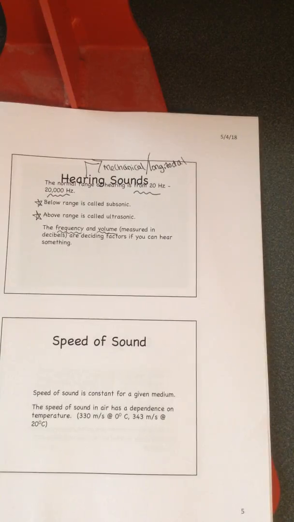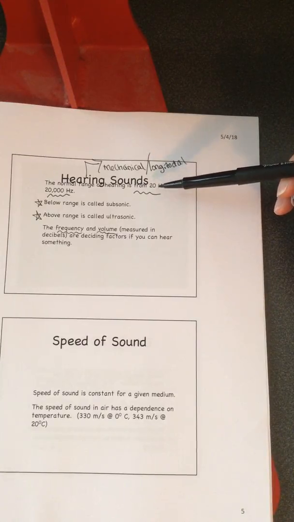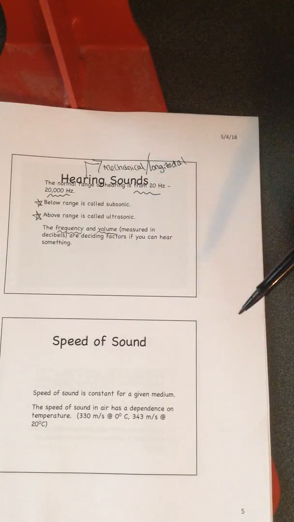What I'm going to do when you guys are all said and done with these notes is pull up a frequency generator, and we're going to test everybody's range of hearing to see if we truly can hear what the experts say, from 20 hertz to 20,000 hertz.